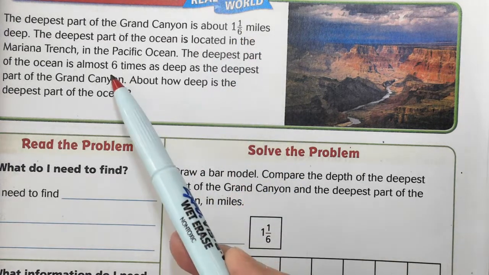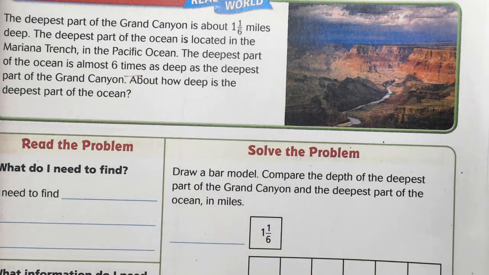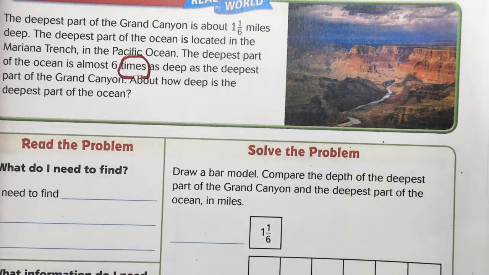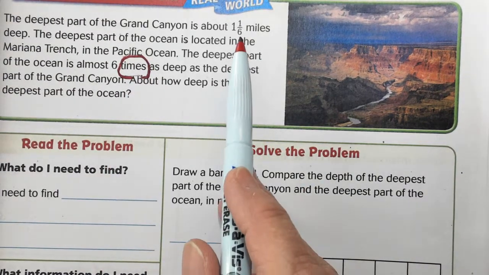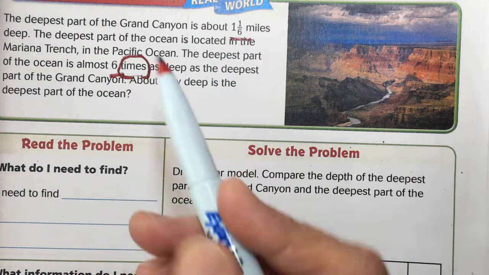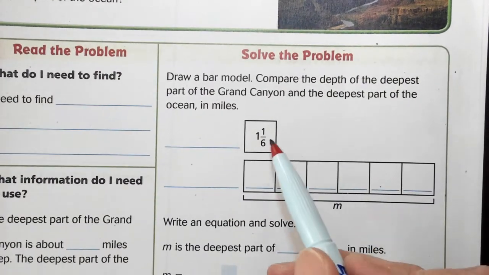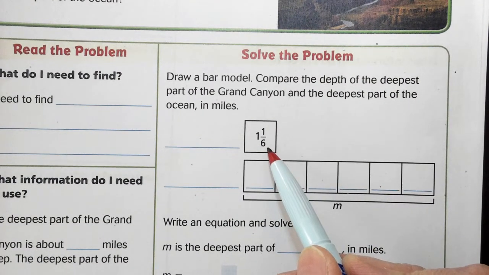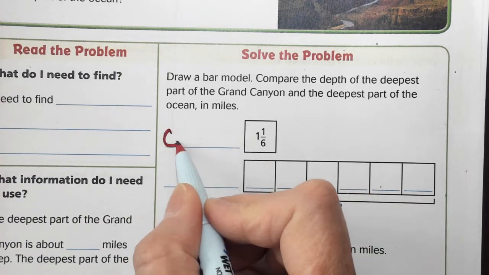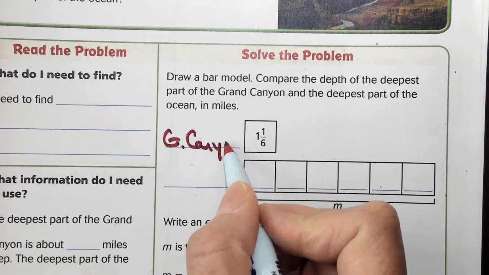So when we look at this, we know we have a couple of numbers here. We have 1 1/6 and 6 times. So we know this is a clue that we're going to multiply. We're going to multiply our two numbers, 1 1/6 and 6 times. We can do that with a picture. Here's our 1 1/6 that shows how deep the Grand Canyon is. So we can label this Grand Canyon.